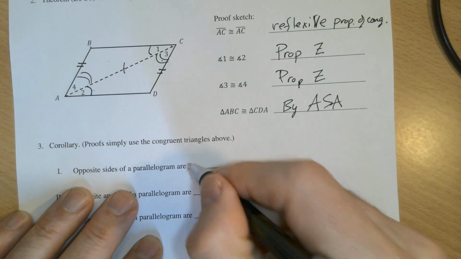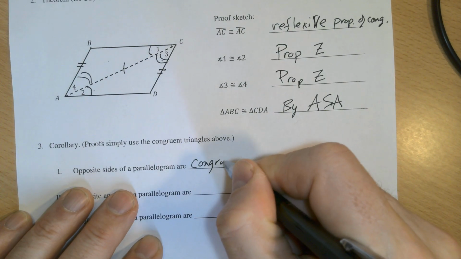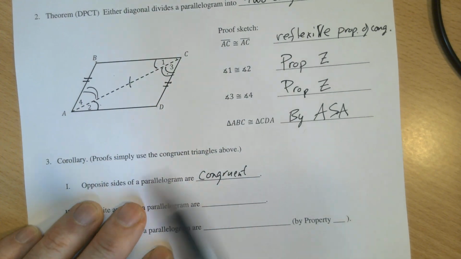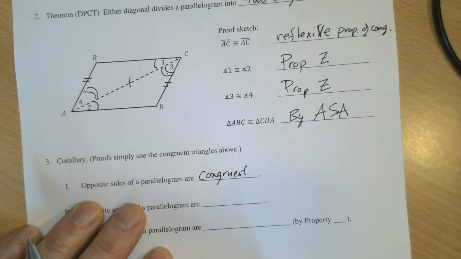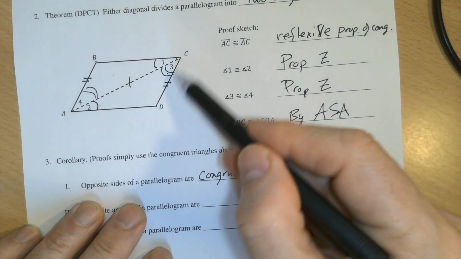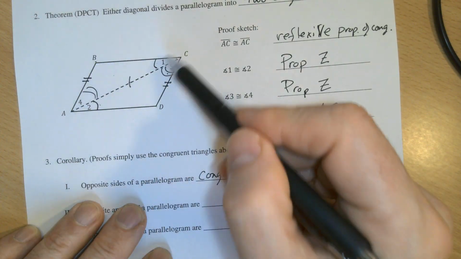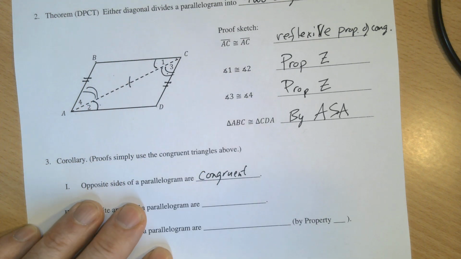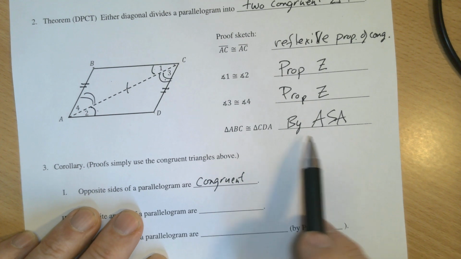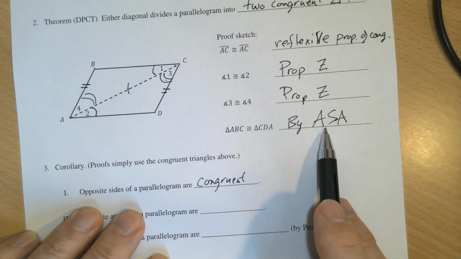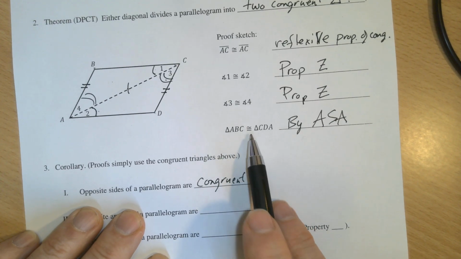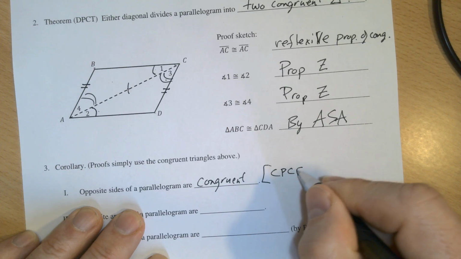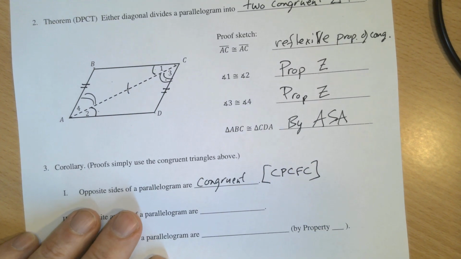Well, they are congruent. Why is that? Because corresponding parts of congruent figures are congruent. This triangle is congruent to this triangle. So these two happen to be corresponding sides, so they are congruent. We know the triangles are congruent by ASA. So if you have two congruent triangles, I just need to say for the reason, corresponding parts of congruent figures are congruent.